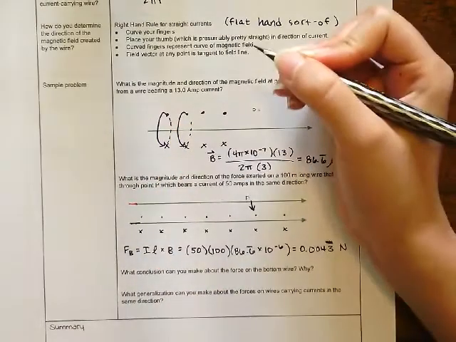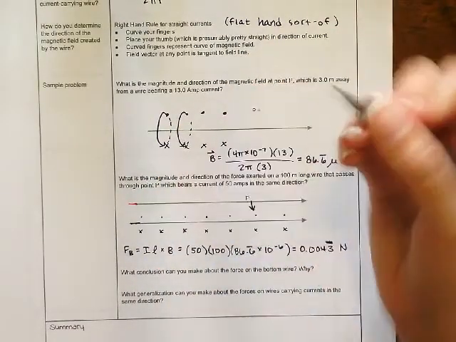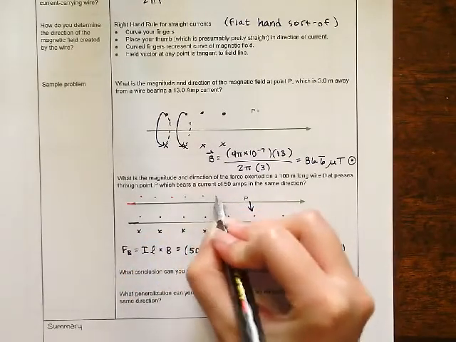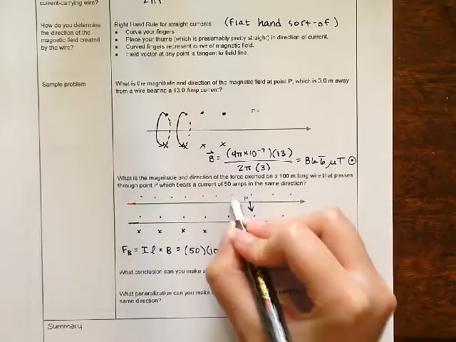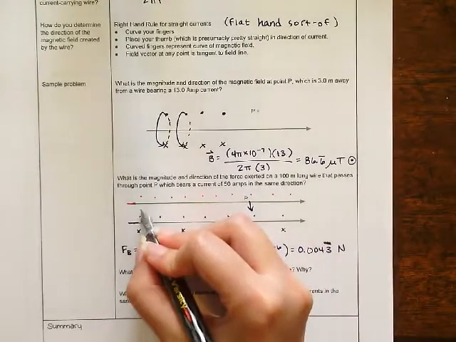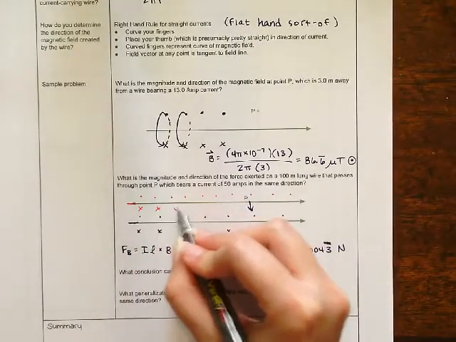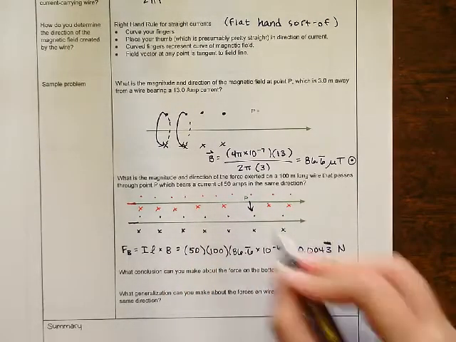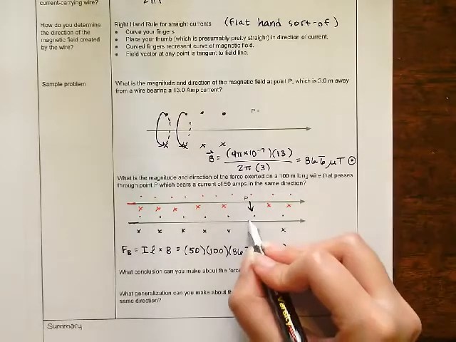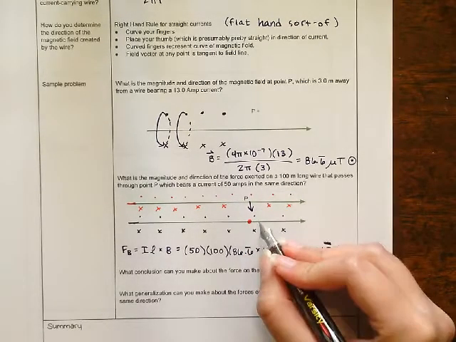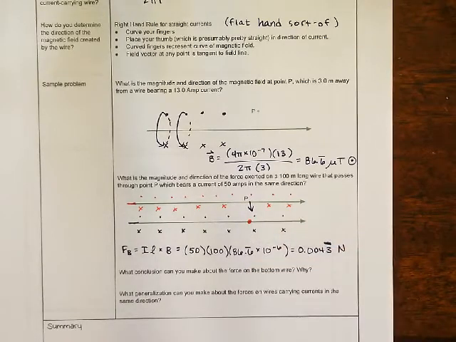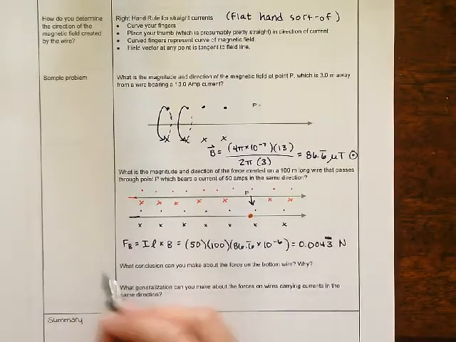This wire here on top is also going to be generating a magnetic field that is out of the page above us and into the page below the wire. So at, let's say, this point right here, this is experiencing a magnetic field into the page. We can do the same kind of thing.